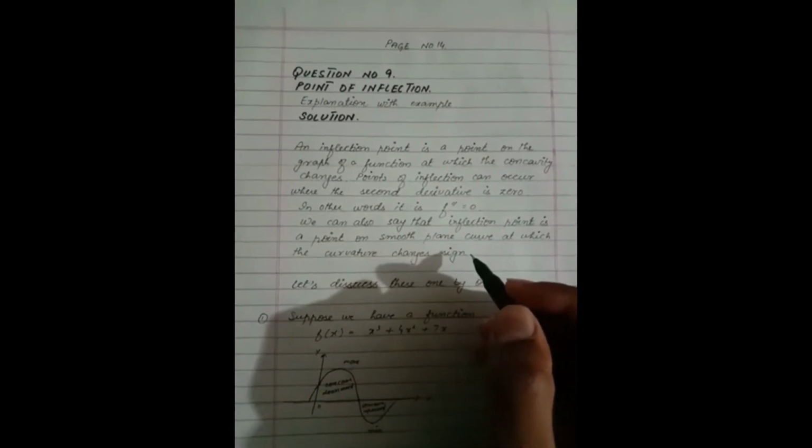Furthermore, points of inflection can occur where the second derivative of a function becomes zero. We can write it as: the second derivative of the function is zero. And the third thing, we can also say that the point of inflection is a point on a smooth plane curve at which the curvature changes its sign. For example, if it is positive, it will change its sign to negative, and if it is negative, it will change its sign to positive. Now, let's discuss these points one by one.